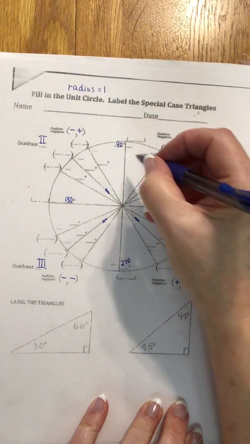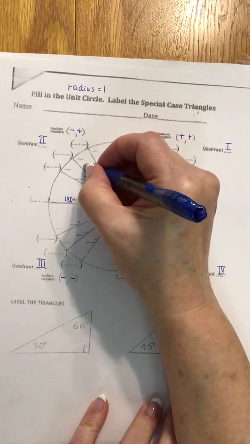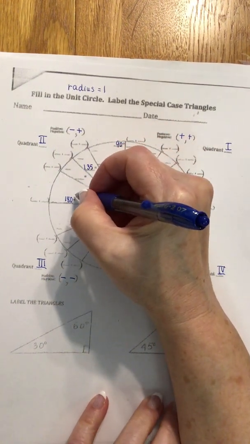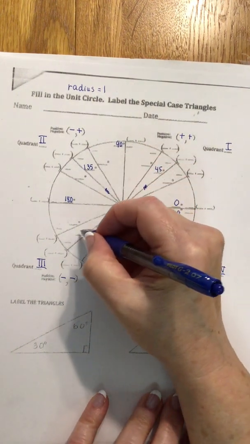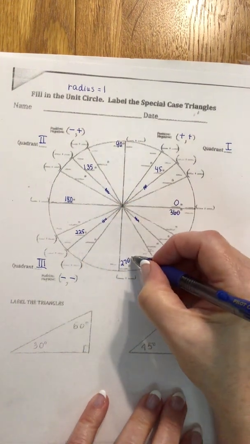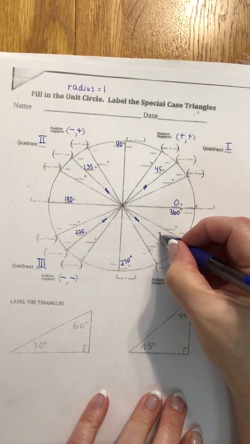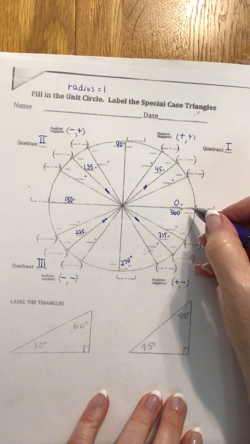Plus 45 degrees gives me the 90 that's already there. Plus 45 gives me 135. Plus 45 gives me 180. And I continue around the circle. So 45 gives me 225. 45 is 270. 45 again gives me 315. And 45 again gives me 360.